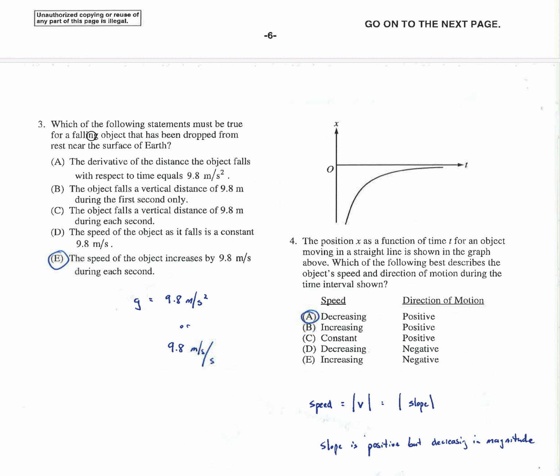So we are talking about a free-falling object under the Earth. Again, we're near the surface of the Earth, so we don't have to worry about big boy gravity or anything, and there's no drag, and so the speed of an object increases by 9.8 meters per second every second. That is the definition of g. 9.8 meters per second squared is gravity pulling you down and increasing your speed down by 9.8 meters per second every second that you're in the air.